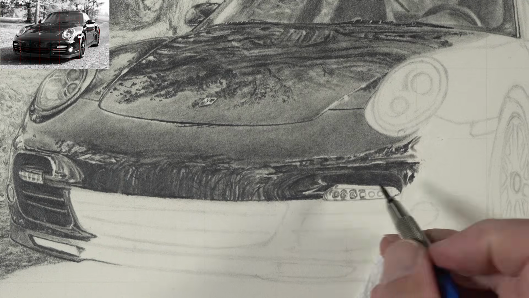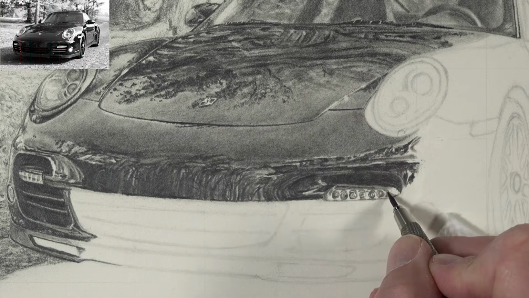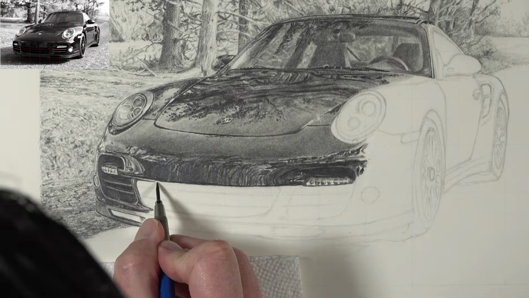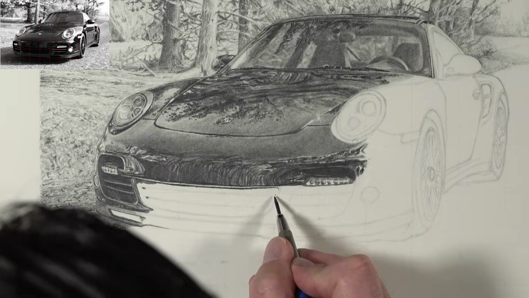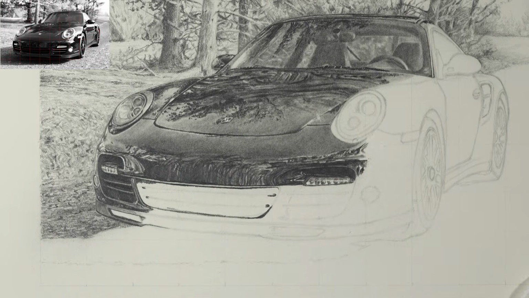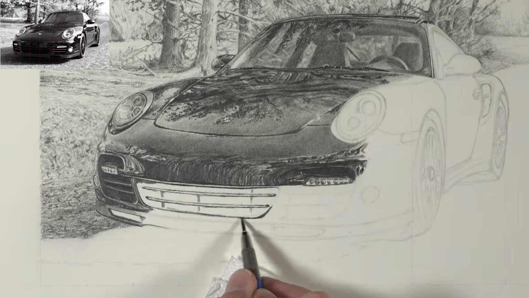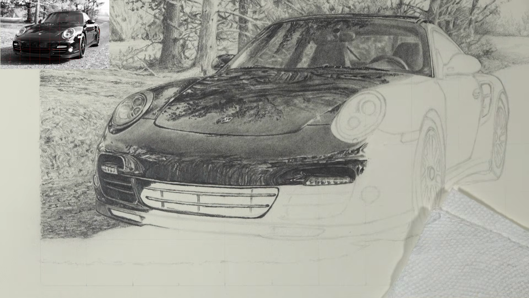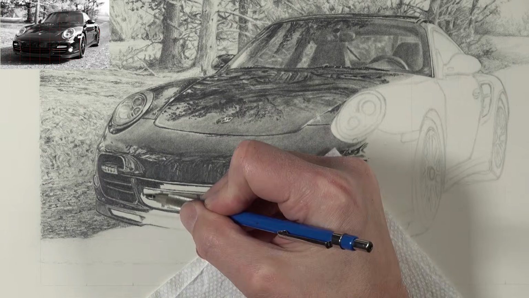So the key to avoiding that is just to slowly build up your applications and not put too much pressure on the pencil so that you're flattening the tooth of the paper. And of course, that will help your graphite drawings look less shiny. Now, while I've been talking about graphite shine, we've worked down to the front of the car, and here again, you can see those reflections and how they really just bring the drawing to life.